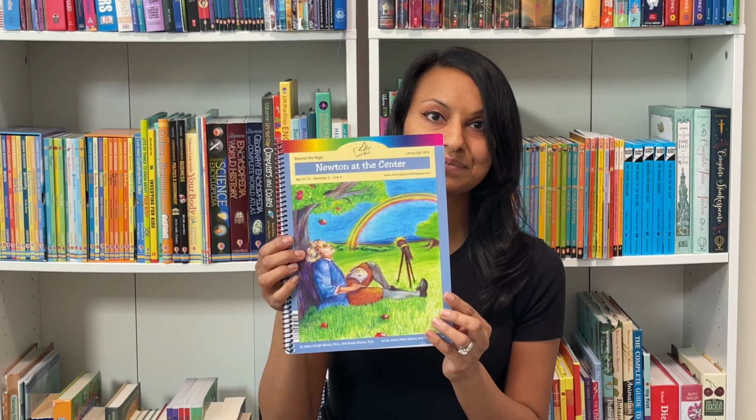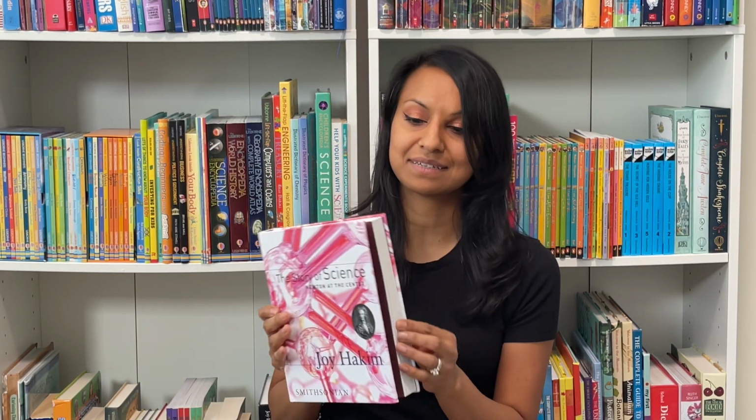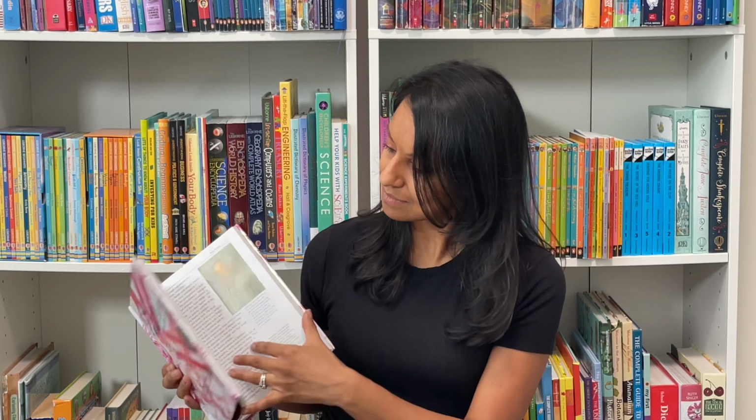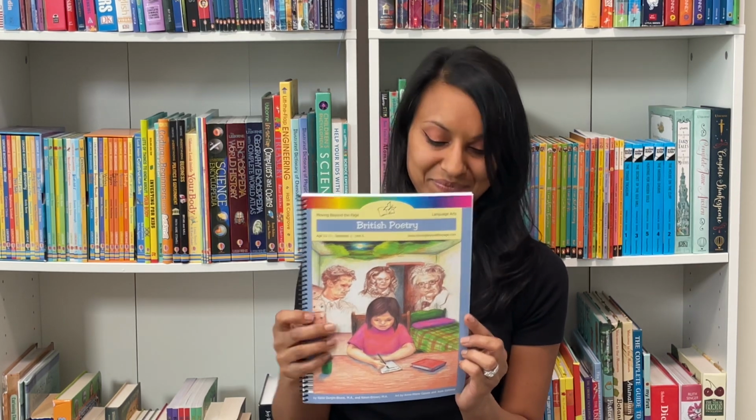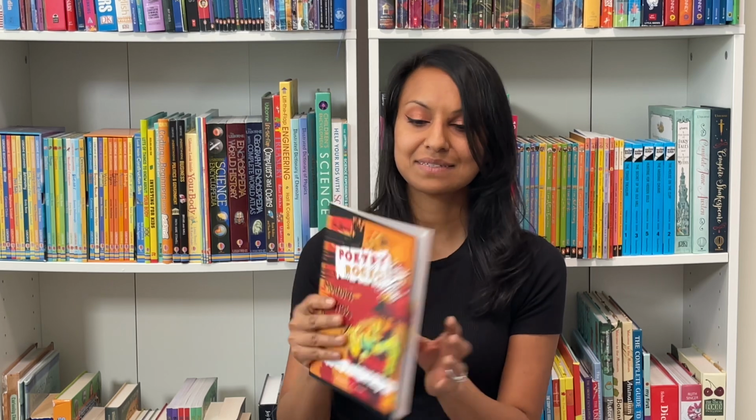Newton at the Center. This one's more like a textbook, but again, curious to see what's inside of it. And lastly, we have British Poetry, and this is the book that goes along with it. So I'm really excited to see what our year looks like.